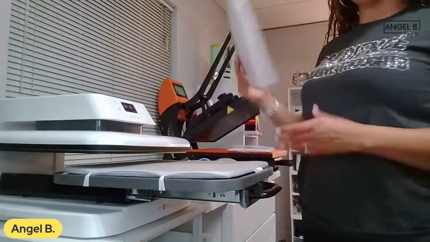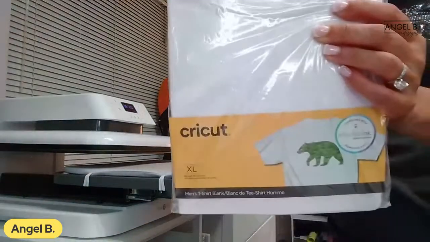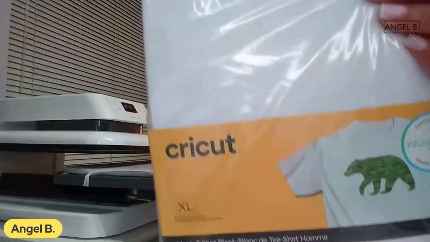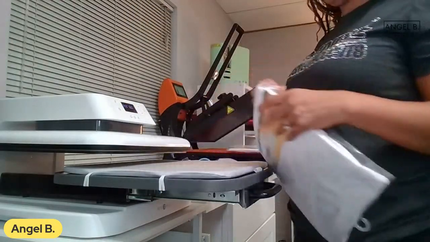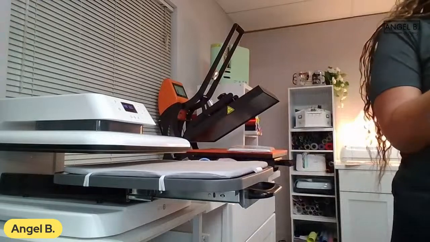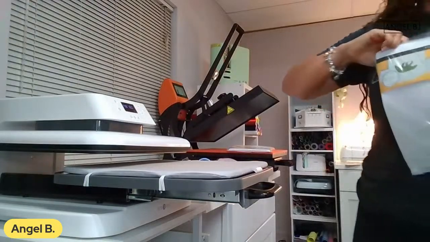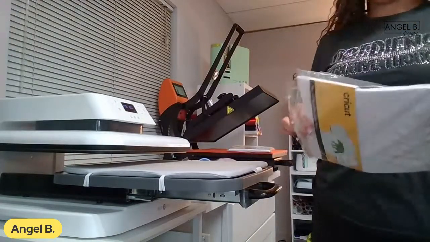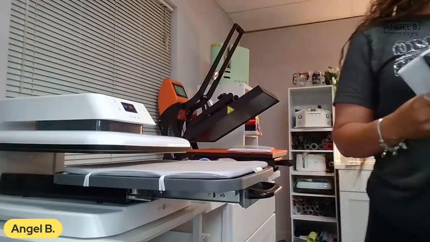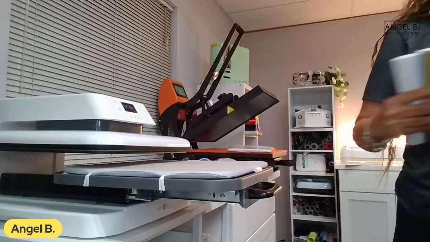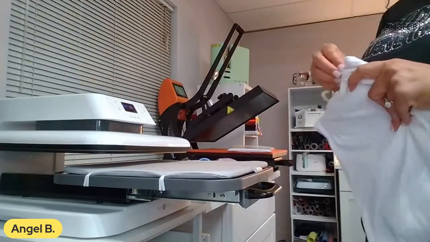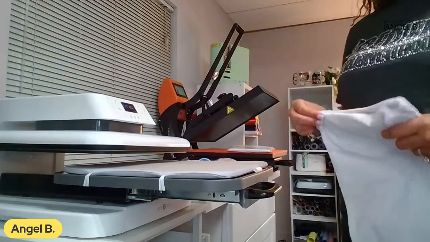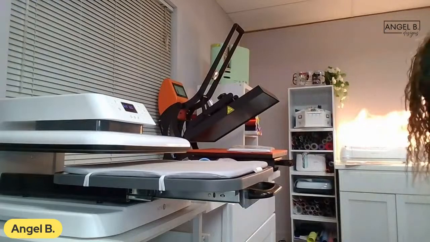All right, so this is the Cricut brand. This is what it looks like. And again, for this brand, I do have to size up because their sizes are a little off to me. And these are 100% polyester. I just went and grabbed this from Michaels. I think they're like $10 a shirt at Michaels, so a little on the pricier side.